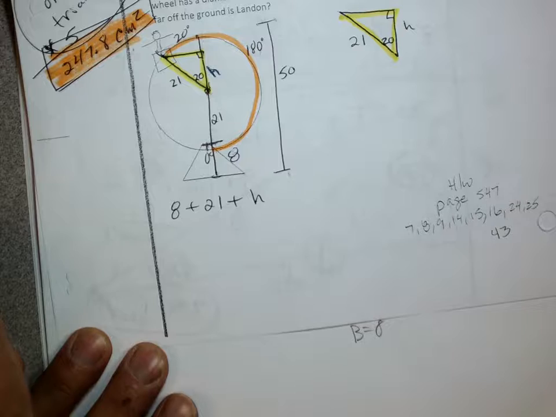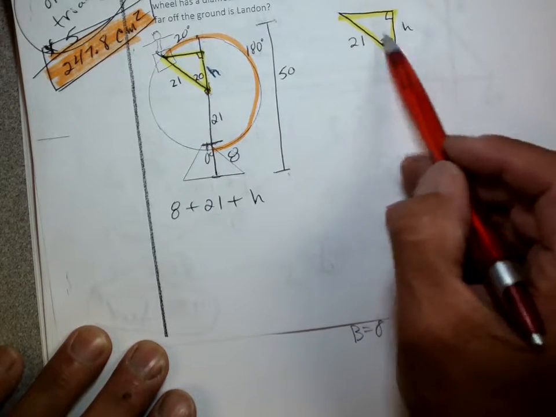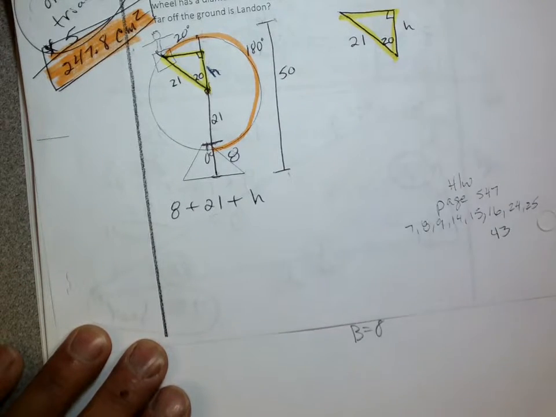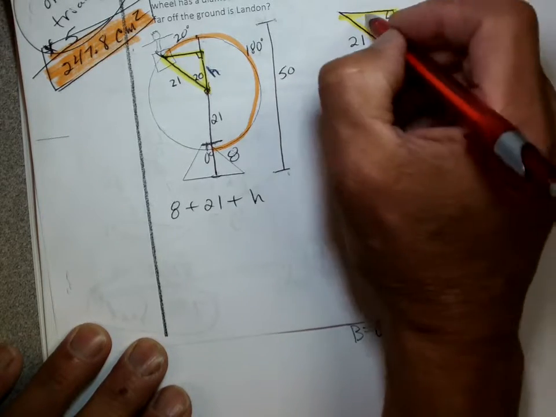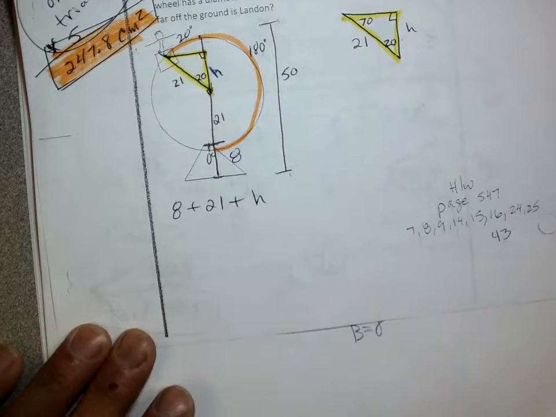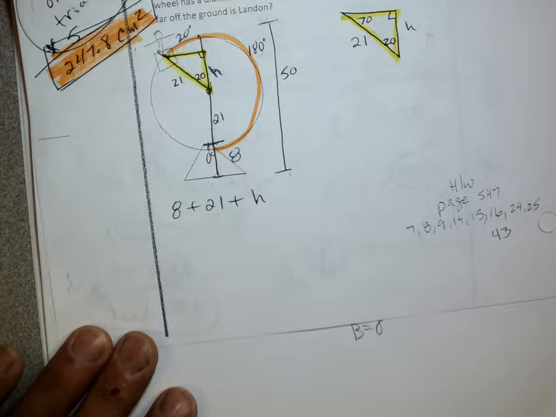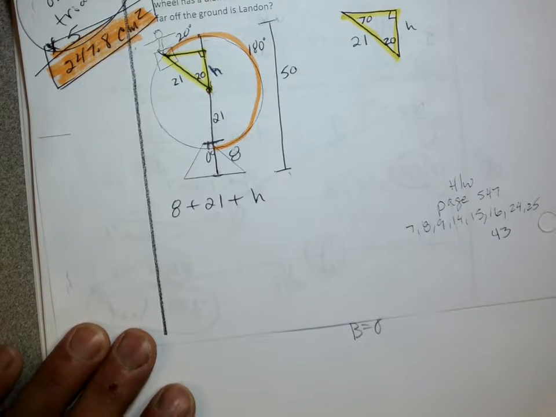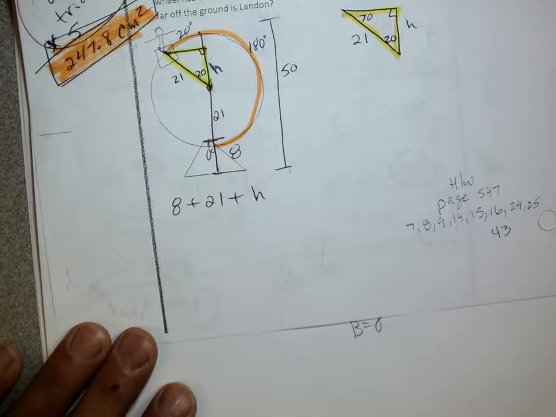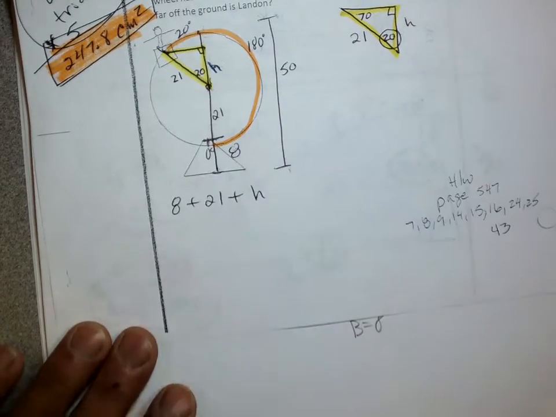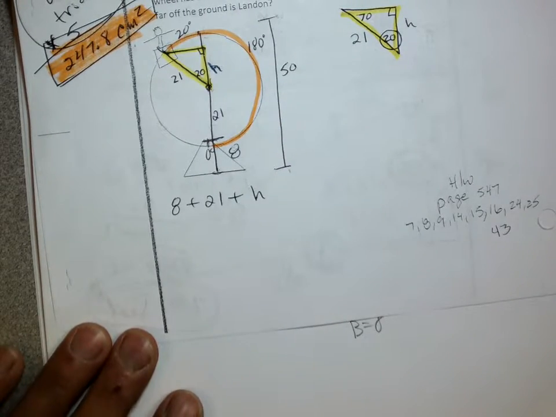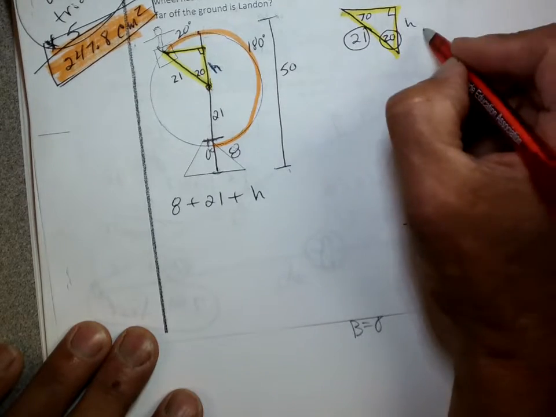I do. So now, can you find H? Yes, we can. Step one. We have the acute angle. So, what's our step one? 20. Okay, we'll use our 20. Step two. 21 and 8. And step three, the H, right?